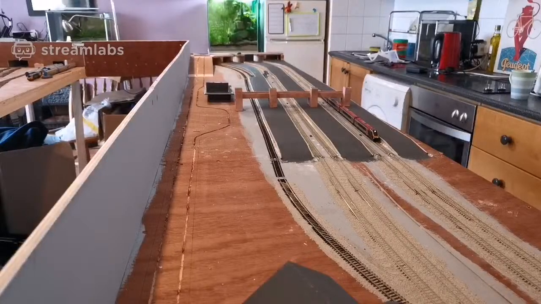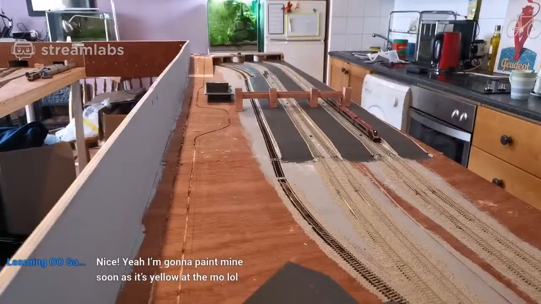Oh, we've all stopped again. I got a HST waiting for the Voyager to clear the platform.